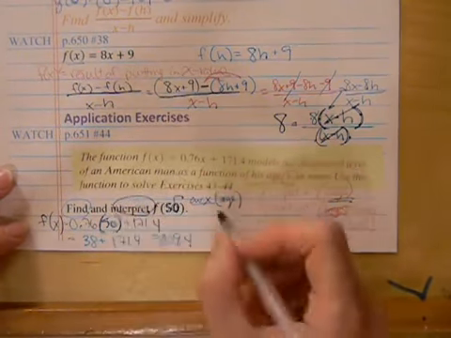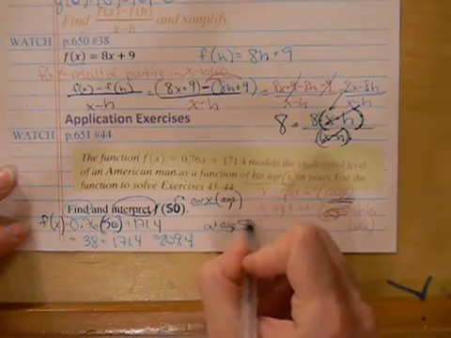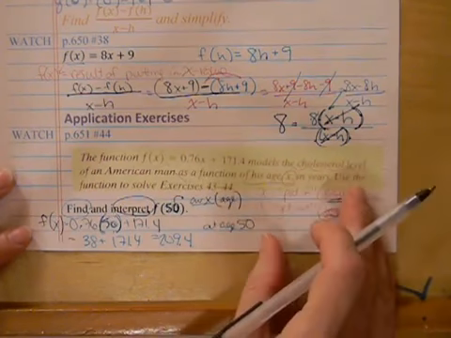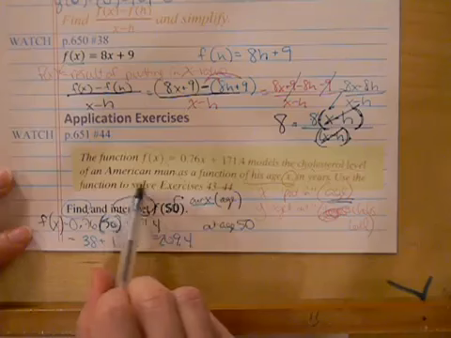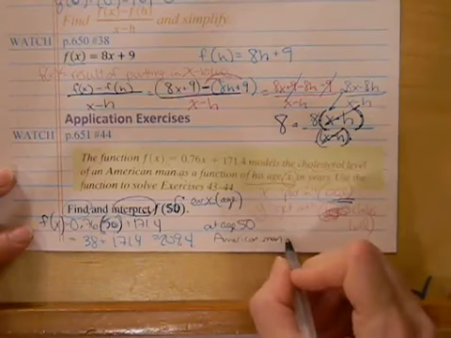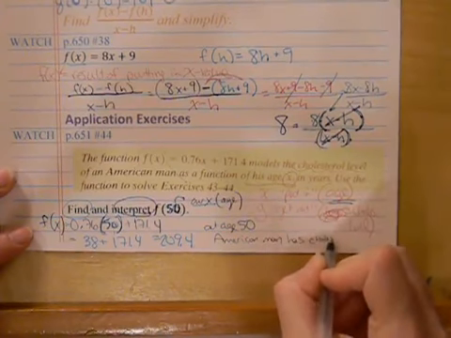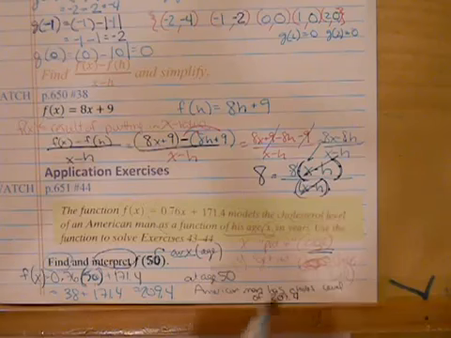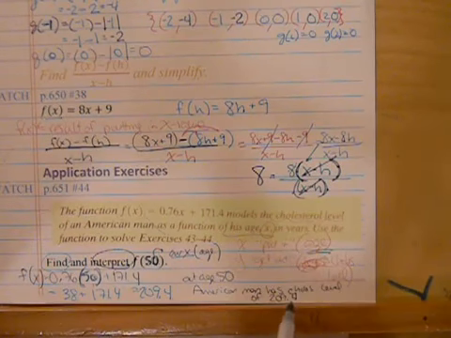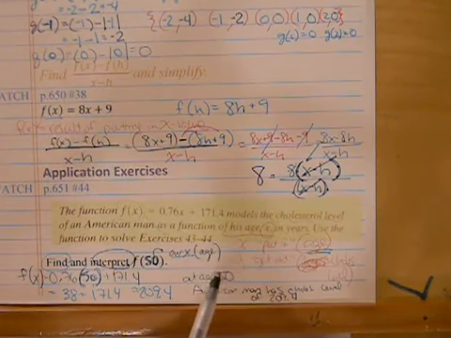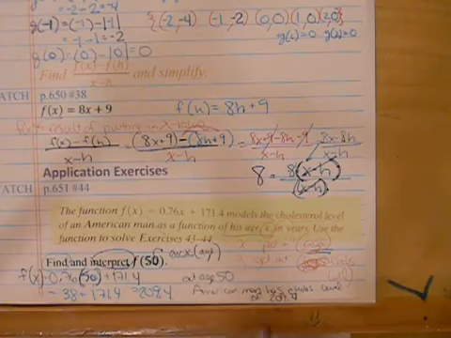And the interpretation is, at age 50, an American man should have, or will have, a cholesterol level of 209.4. I don't even pretend to know what all the numbers and facts are, but I would assume that's based on national averages, how the doctor could then interpret that as unhealthy or dangerous or that kind of thing.